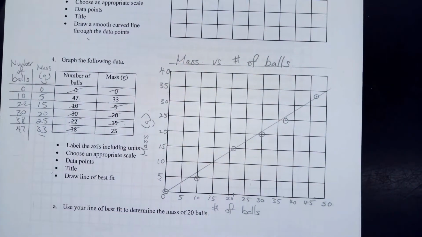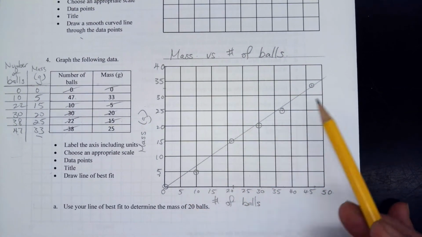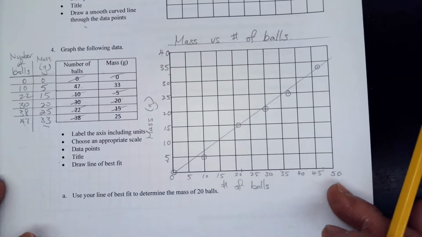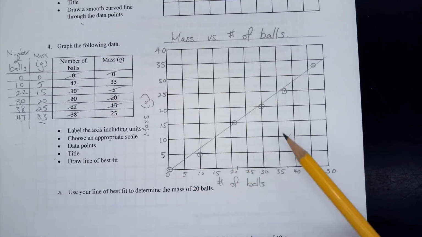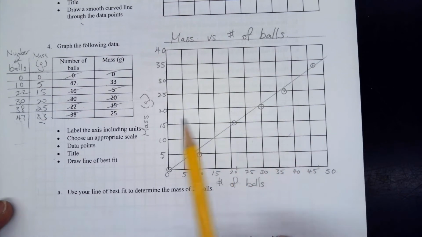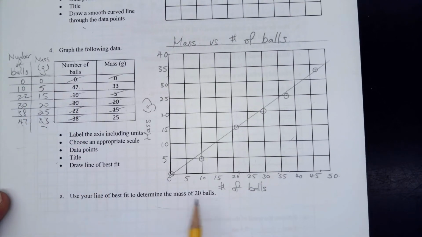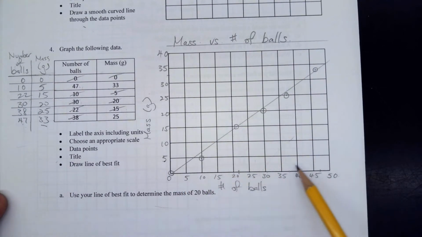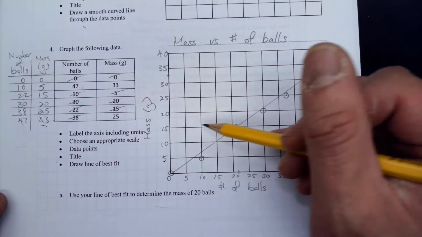Okay, so I'm looking at it. It's pretty good. So this will be the line of best fit. Again, the reason you want to use the line of best fit is that you can use it to estimate the numbers in the middle that you don't actually have. In this case, even though we don't have the mass of 20 balls, we only have the mass of 22 balls, what we can do is look at this line of best fit at 20. This should be around here.